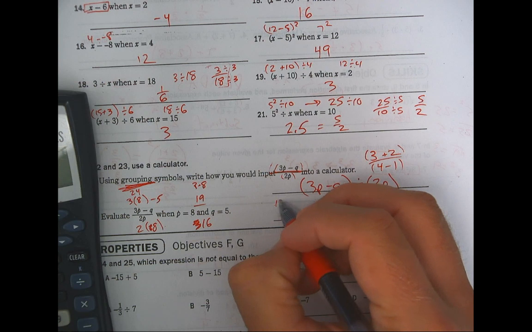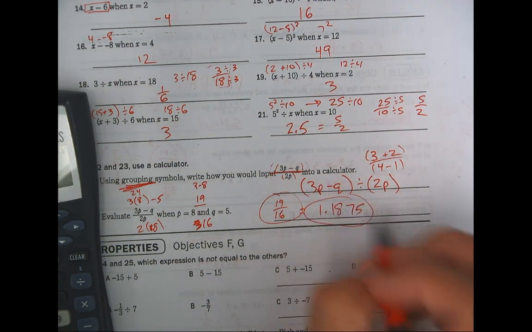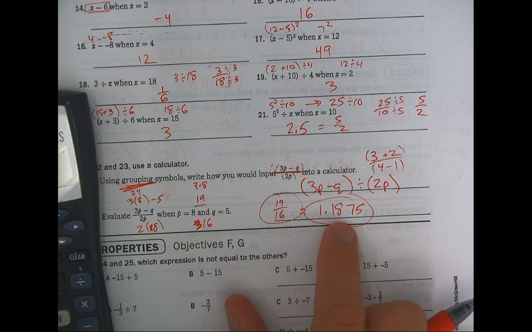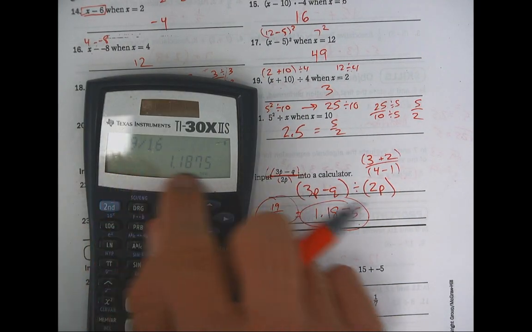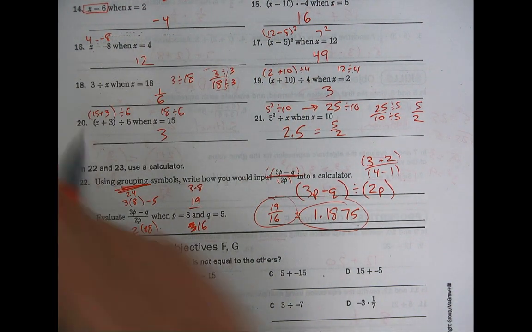But I want you to know, so is this. Either one of these is fine. You can leave it in fraction form or put it in the decimal form. If this was a decimal that filled up your whole screen and went on forever and you had to round it to put it on your paper, then I actually want you to leave it as a fraction.